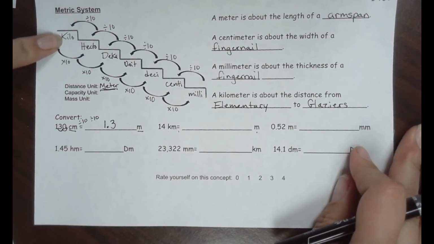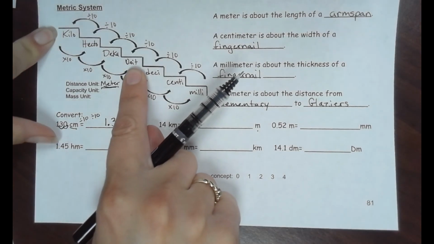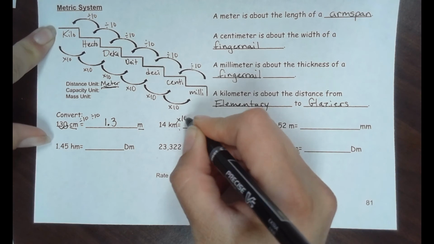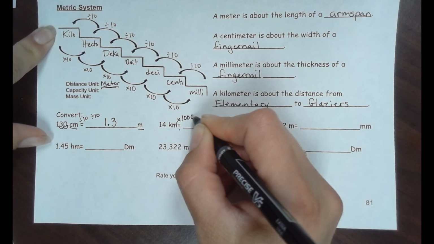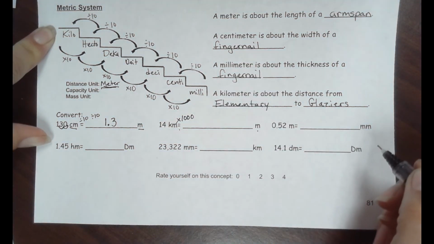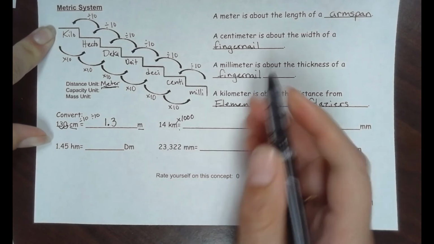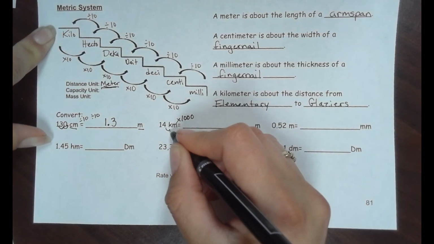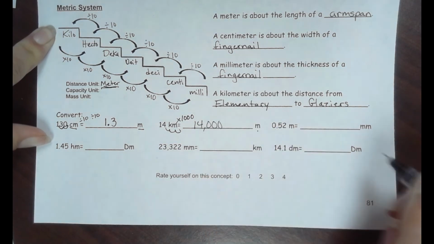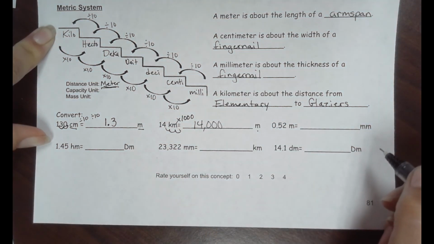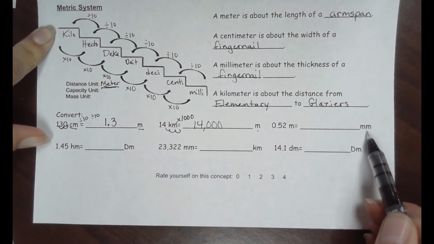Okay, kilometers to meters. So I'm going from kilo down to meters, which is my unit. So down, I'm going to times by 10 once, twice, 3 times. That's timesing by 1,000. So I'm going to take 14, times it by 1,000. Move the decimal 1, 2, 3 places. So 14,000 meters is the same as 14 kilometers. So much easier.